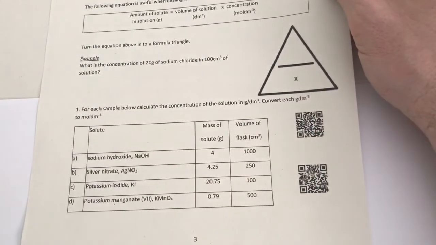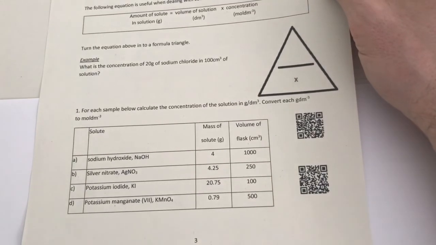You can then mark them yourself against a mark scheme and see how you do. Okay, good luck.